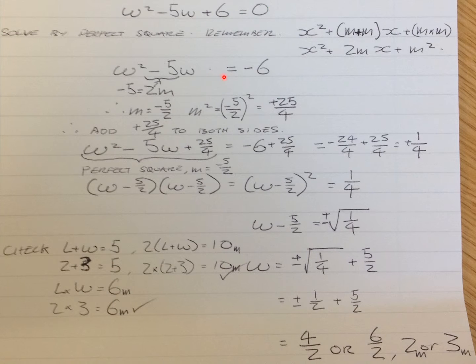This leaves a gap in here where we're going to find a value of m squared that we can put in to make this side of the equation a perfect square. So we know that this minus 5 is equivalent to 2m. So minus 5 is 2m, and we can rearrange this little equation to find m. So m is equal to minus 5 over 2. That means m squared is minus 5 over 2, squared.